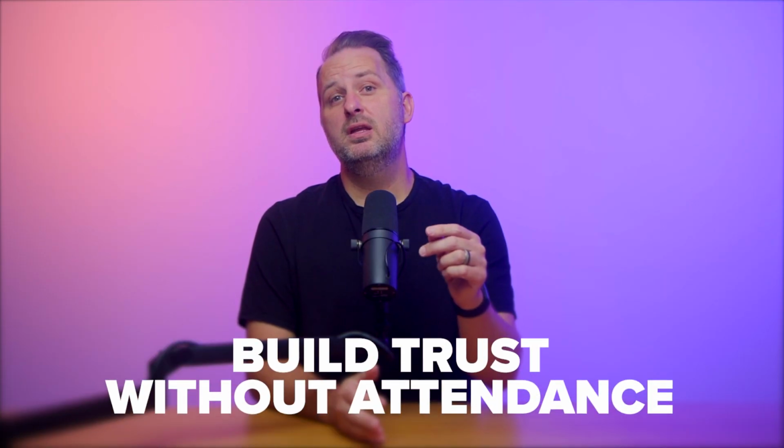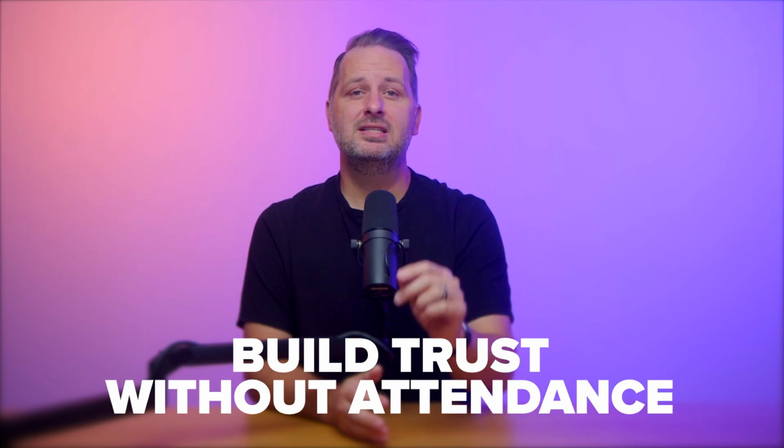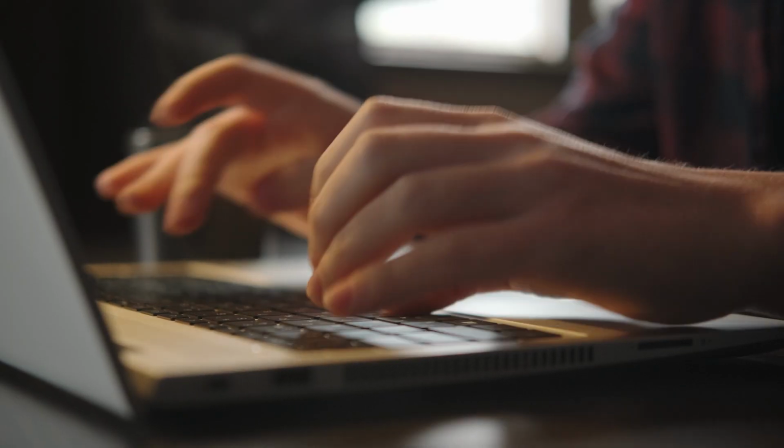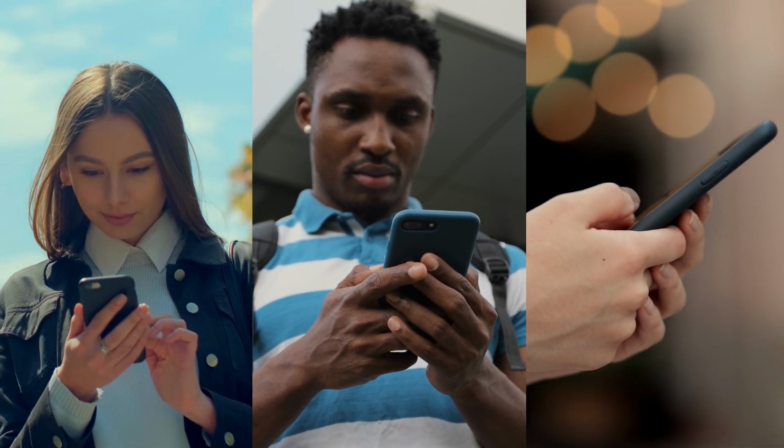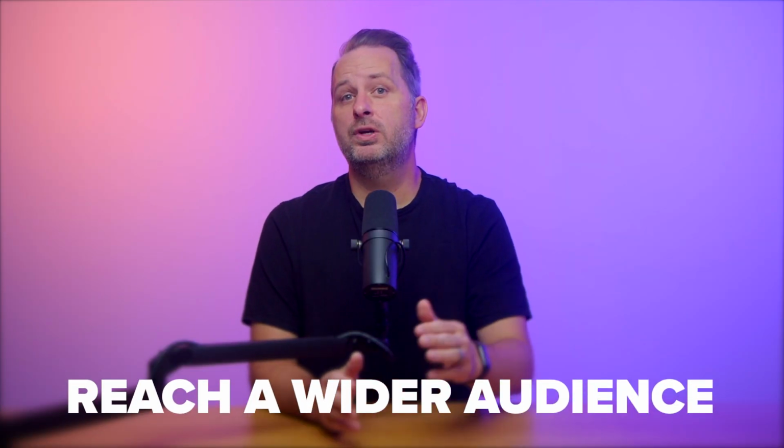The first benefit is you can build trust without attendance. Once you have their email, you can begin to nurture and build trust with that contact, keeping potential first-time guests engaged and updated about your church's activities and services. I say this all the time, trust leads to increased engagement and you can build trust. That's a great benefit. The second benefit is you reach a wider audience.